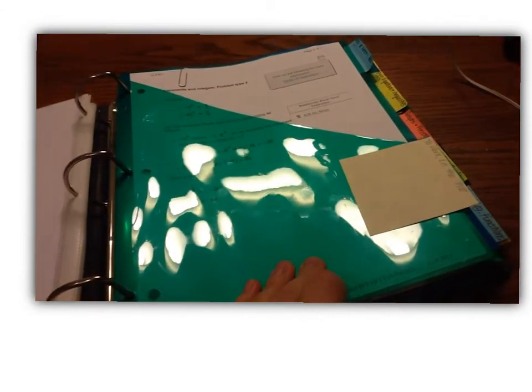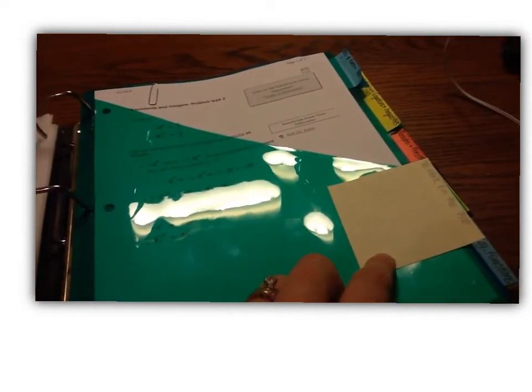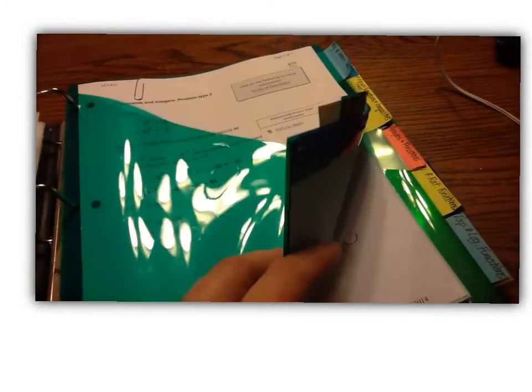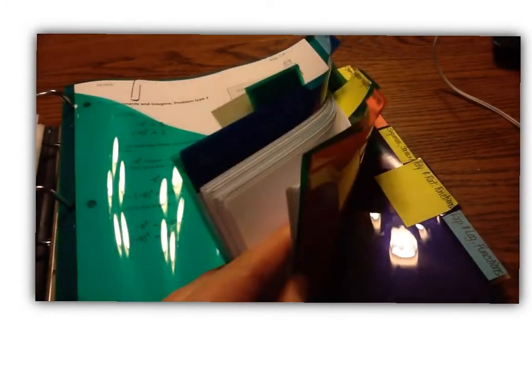We'll need some dividers and some way to label those dividers. It can be as simple as a post-it note that you write on and just attach to even a colored piece of paper or something to divide each section of notes.